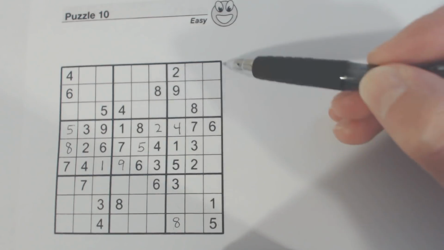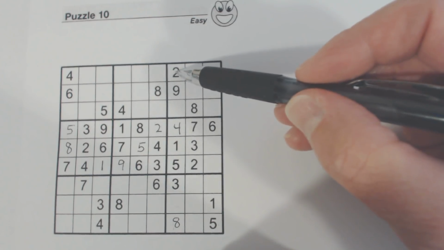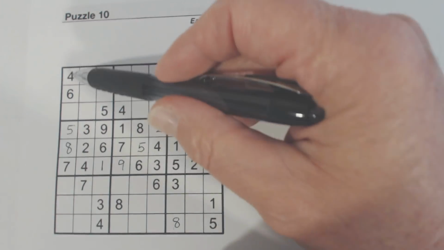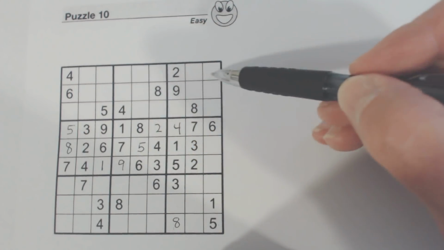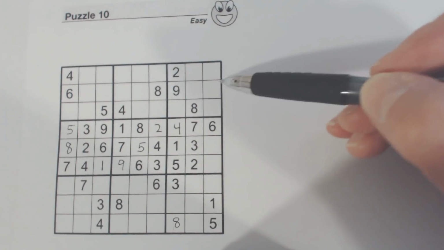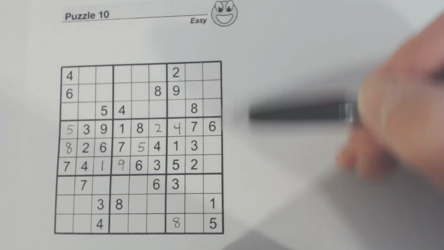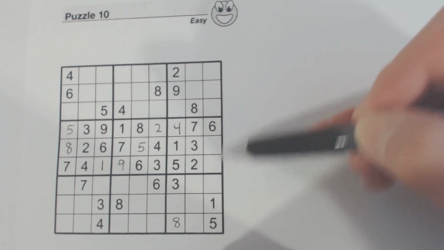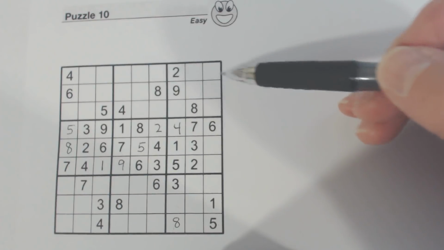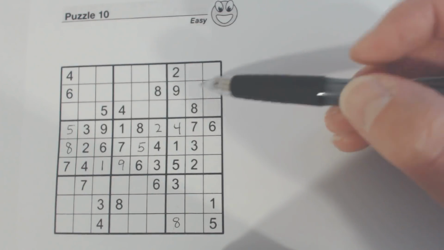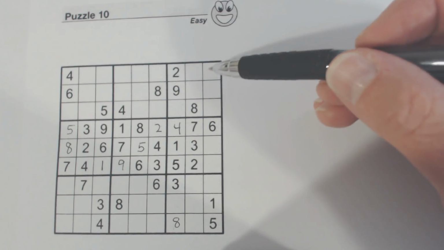Or we're missing 2, 3, 4, 7, 8, 9. So you can do that even if there's only 1 number in a container. You can still do that technique, but it gets kind of hard when you have a lot of numbers to remember.